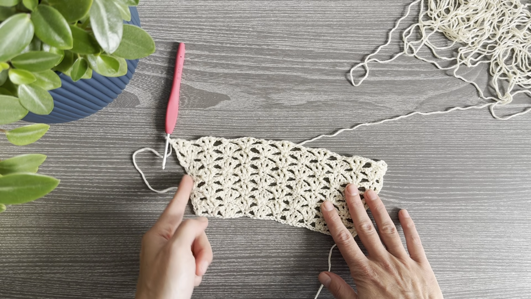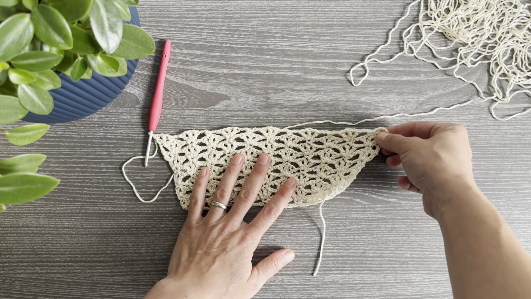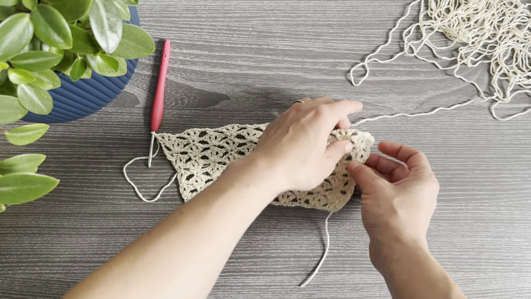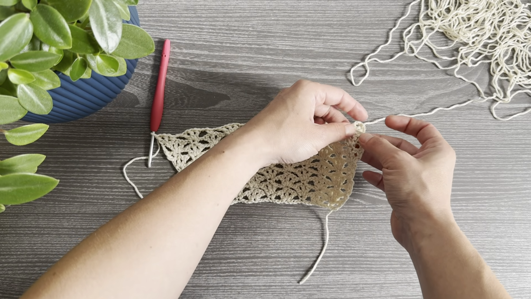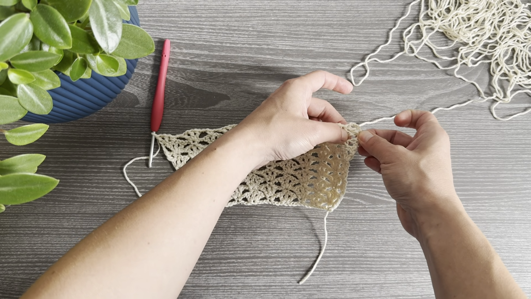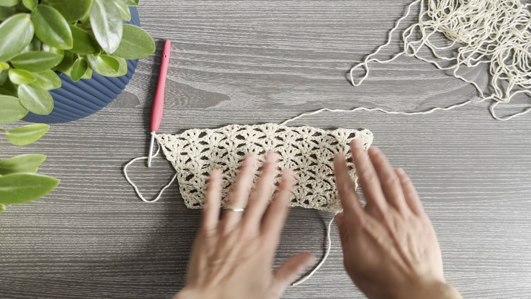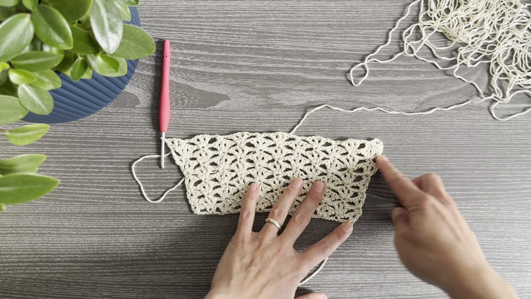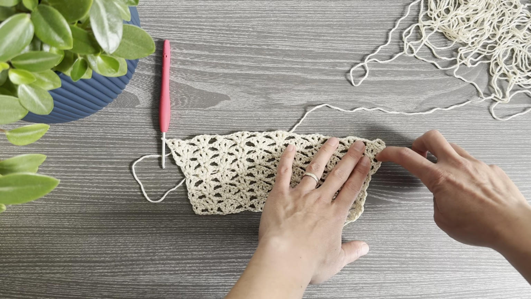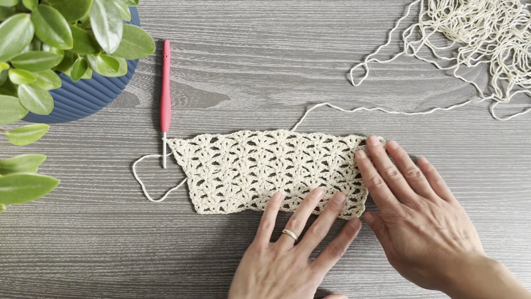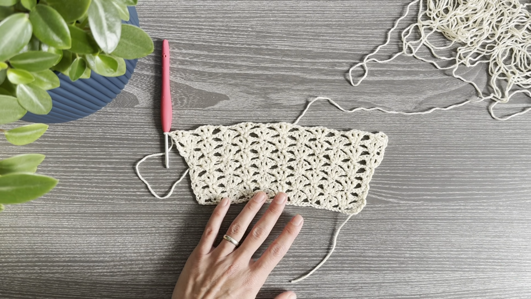Okay, so this is how this increased pattern is looking so far. And if I'm looking now at my next row that I need to work, I will have to start with a single crochet.